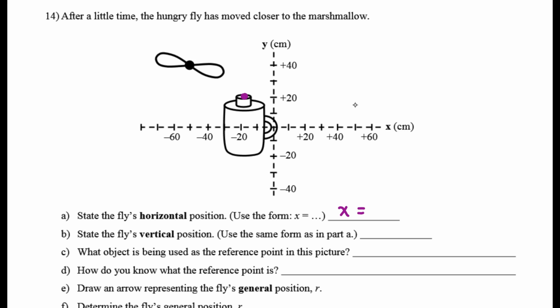It's not the marshmallow anymore, because the marshmallow is not located at 0, 0. So this is no longer our reference. The reference has changed to the handle, the center of the handle. So if you look at the fly and then you trace down to the x-axis, what is the position? Well, it's halfway between negative 40 and negative 60. So negative 50 centimeters.